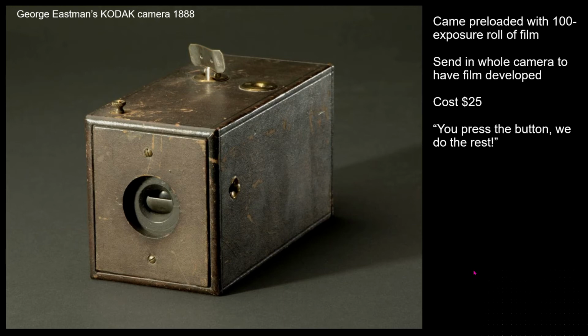And then fast. It took pictures very quickly. No longer did you have to wait on 10-second exposure times, but it could take photographs almost instantaneously. So this was an incredible development. Once again, pardon the pun.